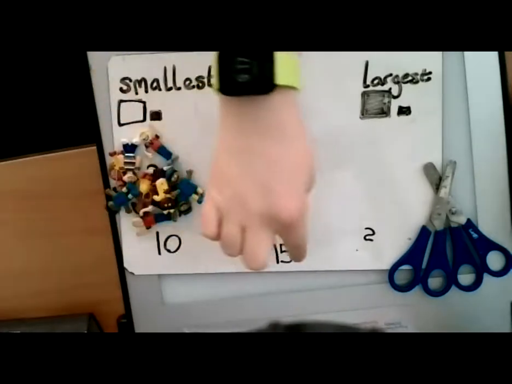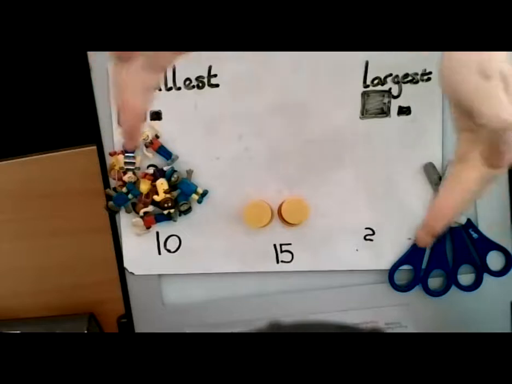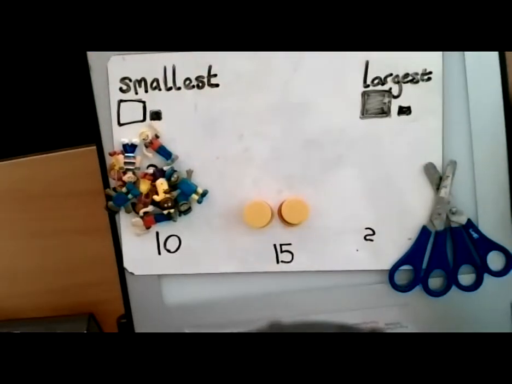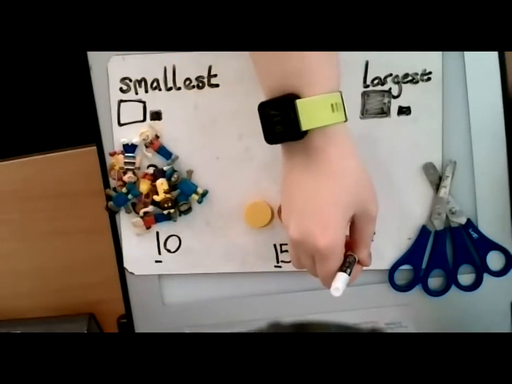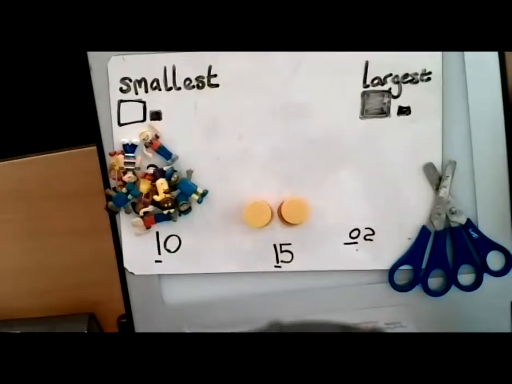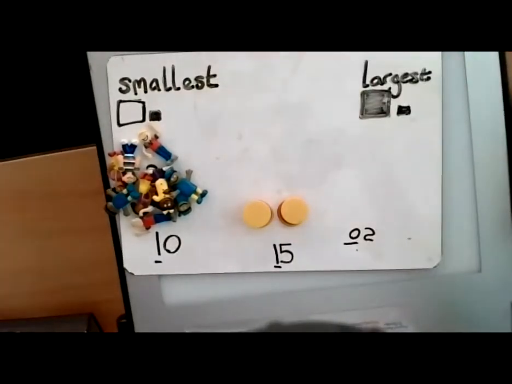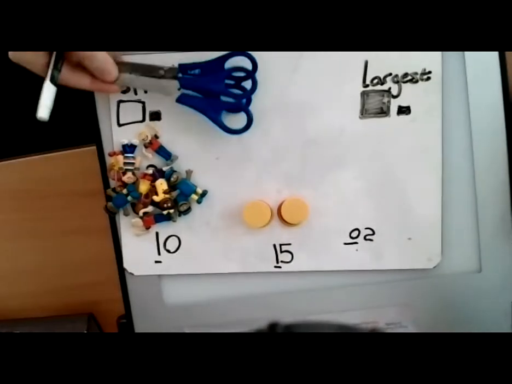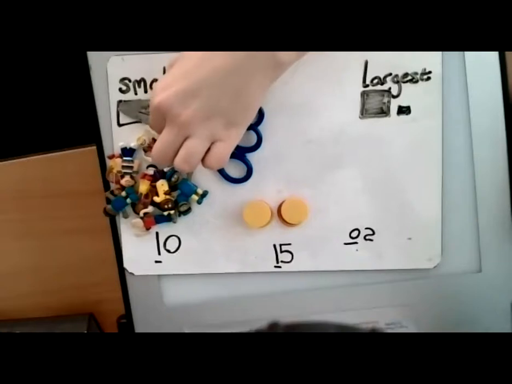I've got 10, 15, and 2. Which is the smallest number? The least amount? Well, both of these numbers have 1 ten, and this number has 0 tens. So if these numbers have 1 ten, and this has 0 tens, that means that the number 2 is the smallest amount because it has no tens when the other 2 have 1 ten, so they are larger than this number. So I'm going to put these 2 over here in the smallest amount.